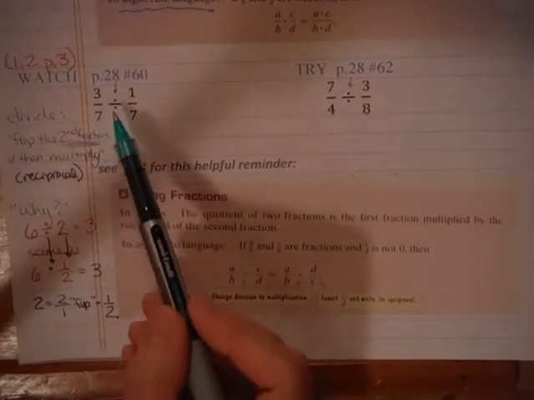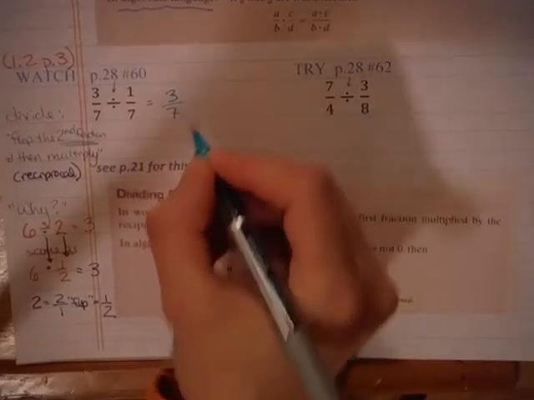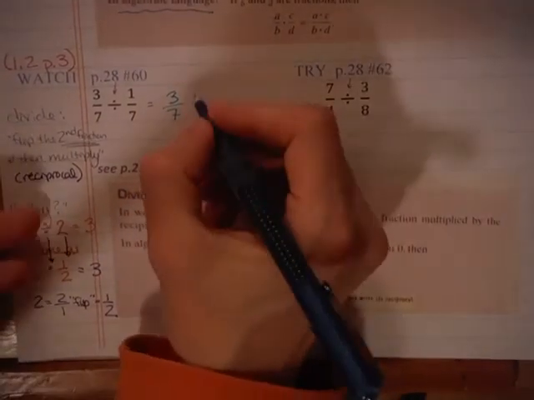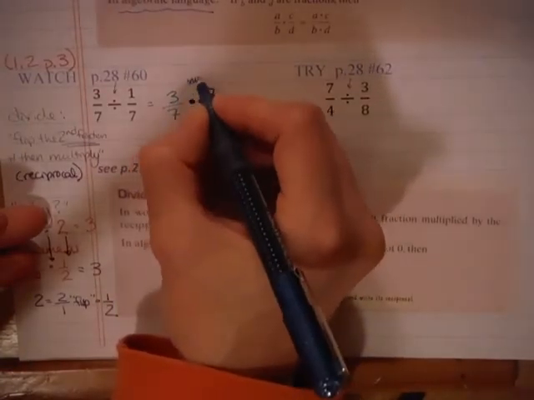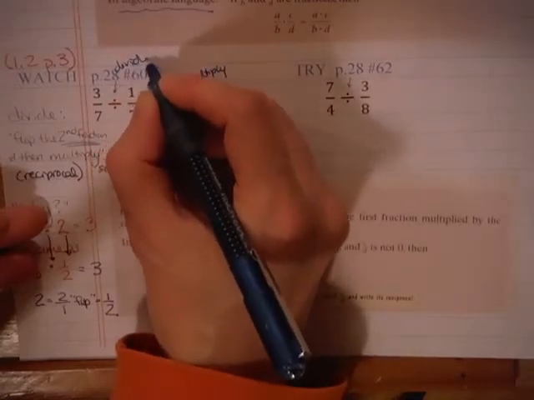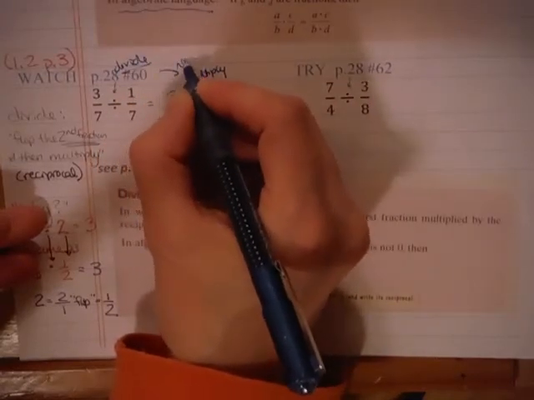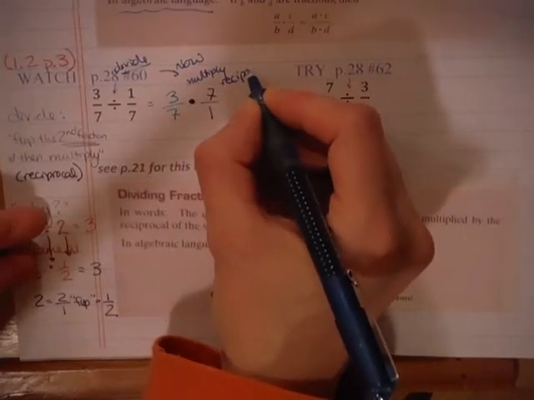We've got 3/7 divided by 1/7, which means we're going to take that 3/7 and we're going to multiply by 7 over 1. So now we're multiplying. First we were dividing, and we're dividing by the reciprocal.